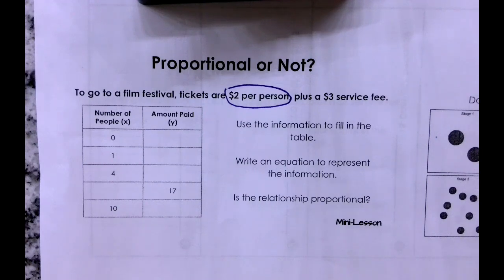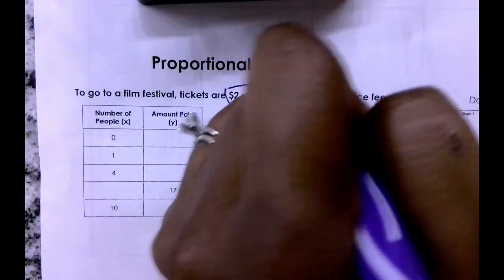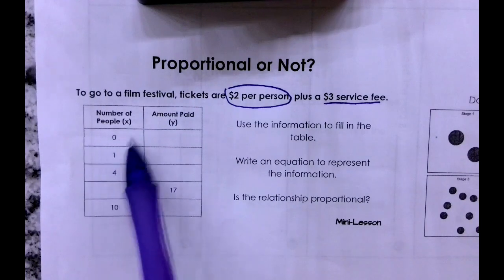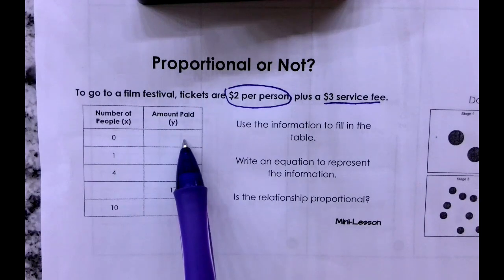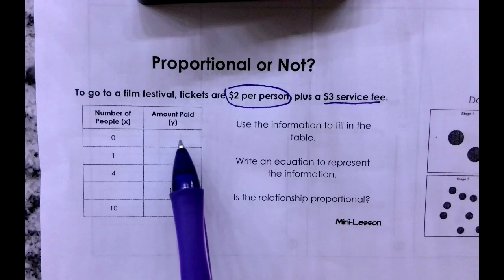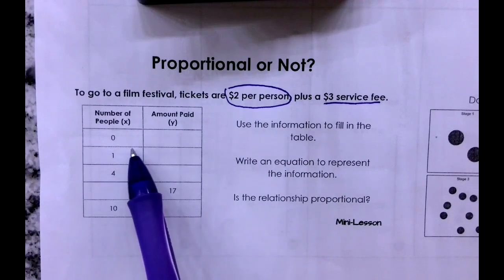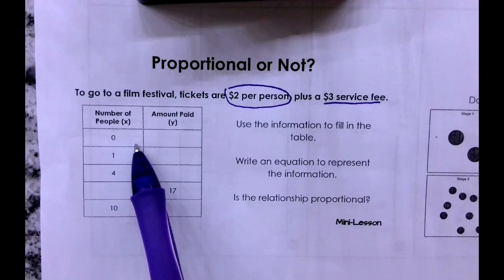But there's something that's throwing it off here, and it's that $3 service fee, right? So it means regardless of the number of people that go to this film festival, you're going to pay this $3 service fee. It's a starting fee, which technically would mean even if no one goes, then you end up paying that $3 service fee. I know this is a bad example for that. It's like if no one goes, you don't pay anything. But it's just saying that that $3 service fee is going to be there regardless of the number of tickets that you end up paying, even if that was 0, even though that kind of is confusing to understand, okay?